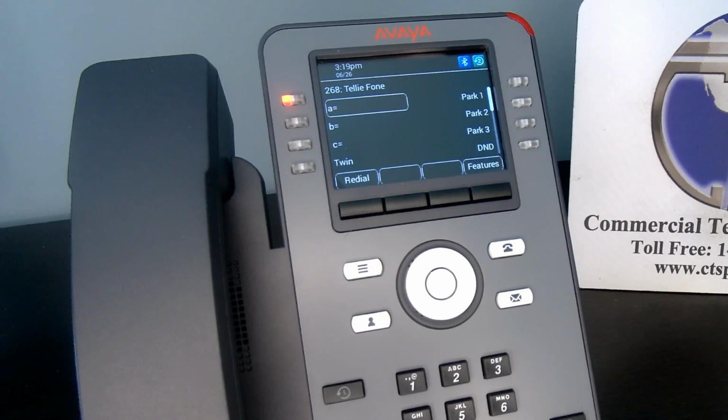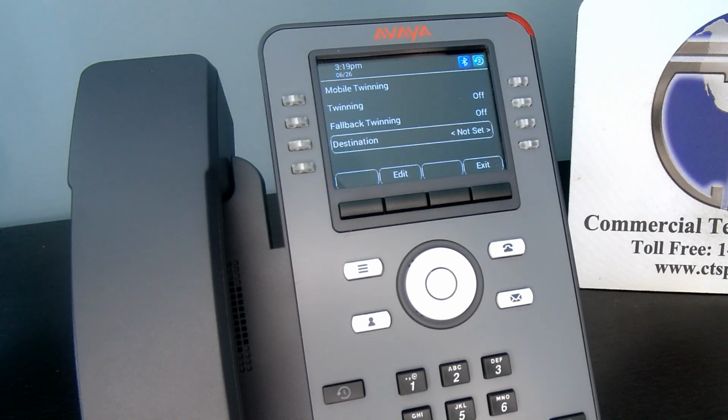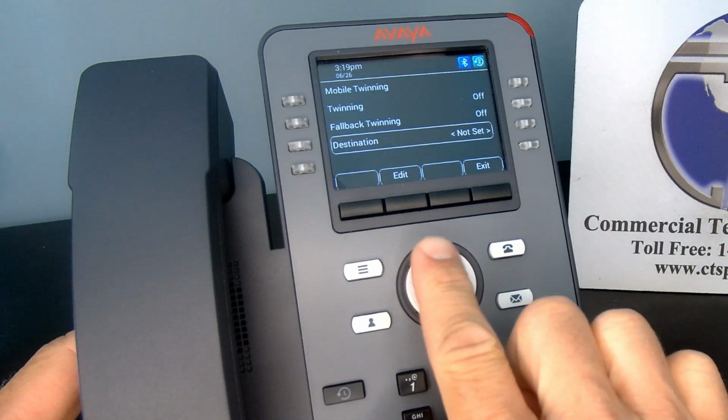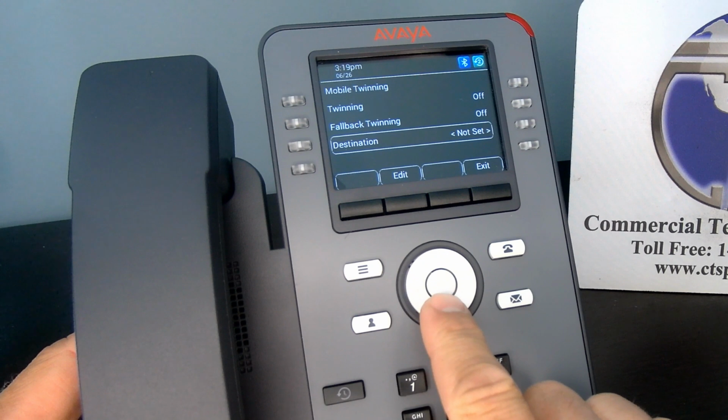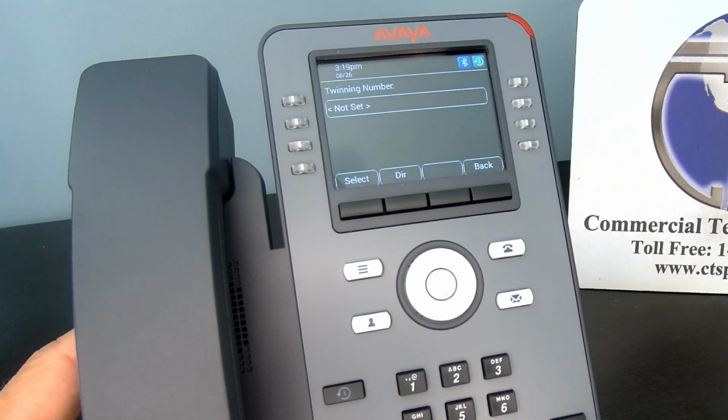The next feature I want to go through here is the twin feature. And this feature allows calls to go to both your desk phone and a cell phone mobile device at the same time. To start out, we'll press the twin key, and it's going to give us a new display here. It's going to let us adjust these settings. So initially it wants to know the destination. I'm going to hit edit, and this would typically be a cell phone number. So I'm going to put that number in here.